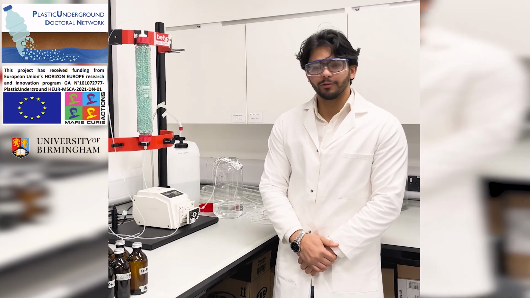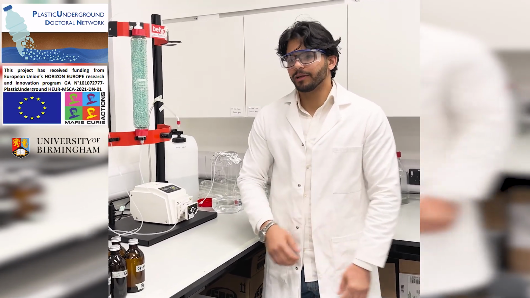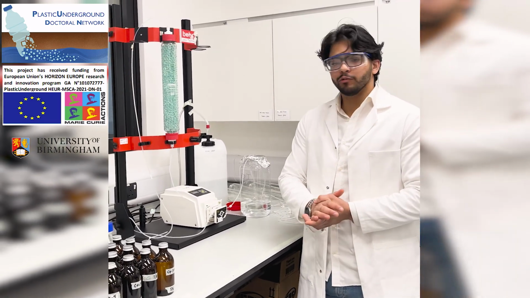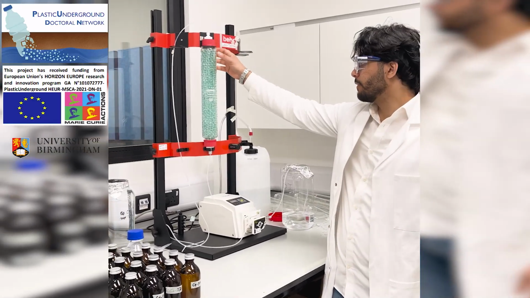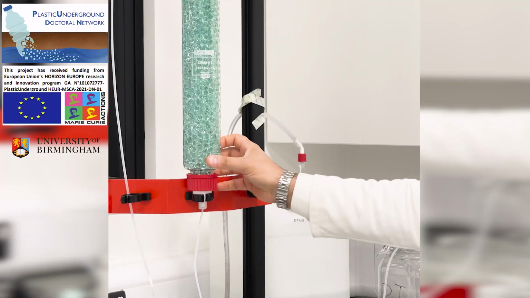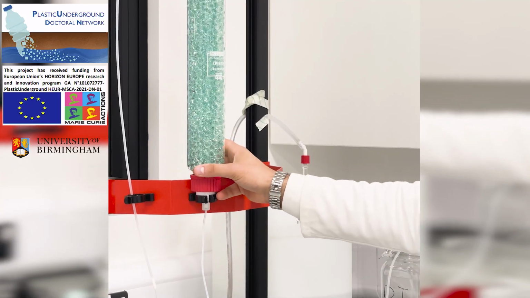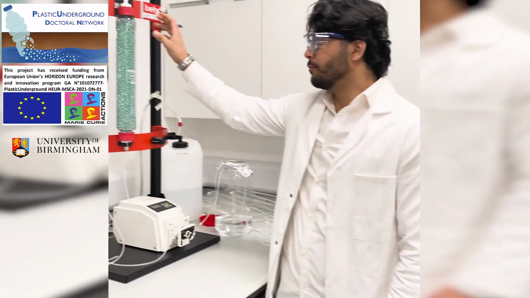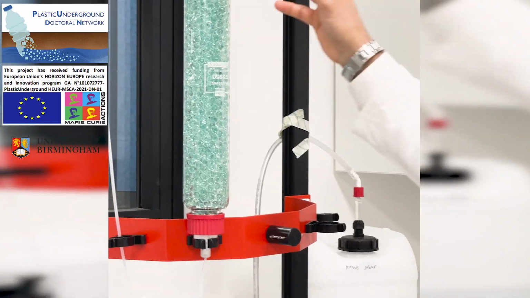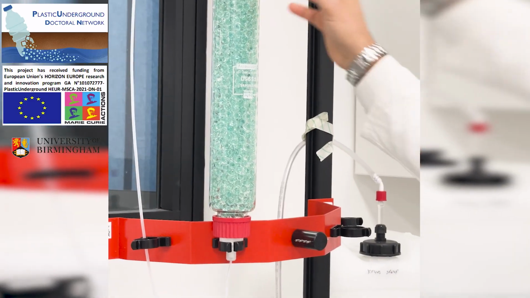Hello everyone again, and welcome to the Molecular Science Lab at the University of Birmingham. And here I will be doing my experiment in order to validate my model. As you can see here, we have a 36 centimeter long column with 6 centimeter diameter, and it's filled with glass beads. Why glass beads? Because it's the simplest way to represent porous media, basically.